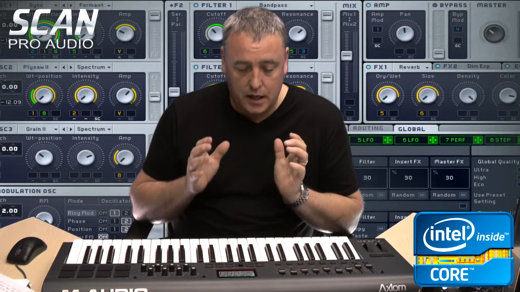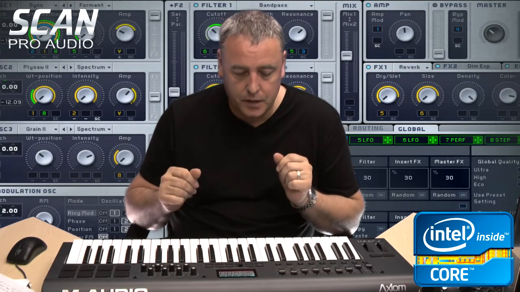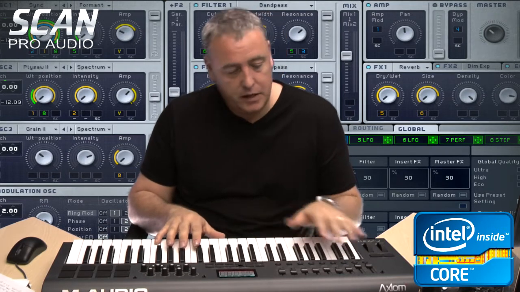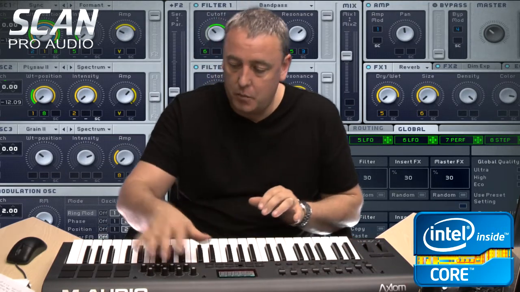So, a soft synth needs a MIDI controller to control it. This one has keys so that you can play the notes in, but it also has these sliders and these knobs and these pads so that you can affect various functions within the soft synth. And it's very, very easy to assign these to these functions.